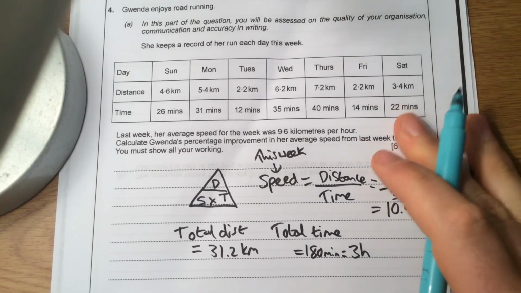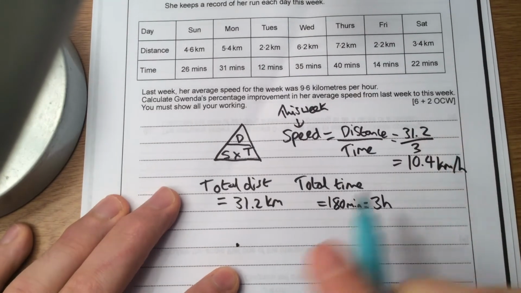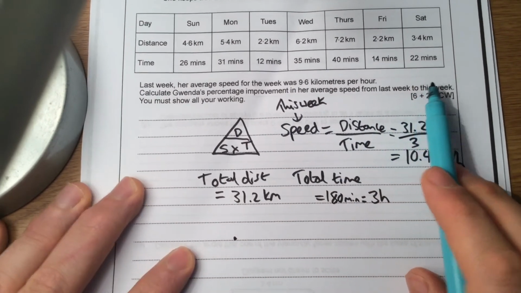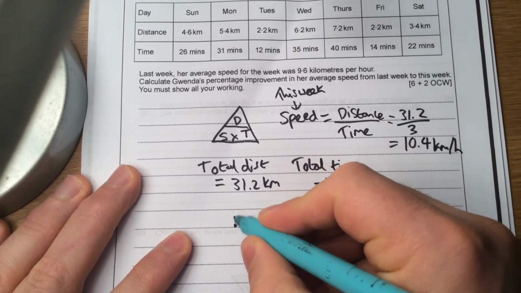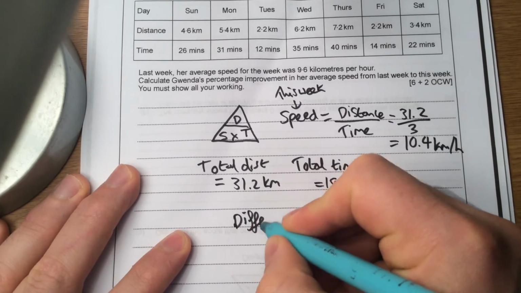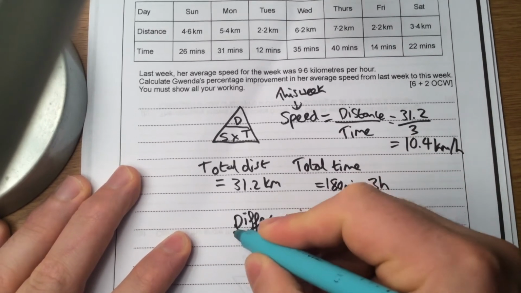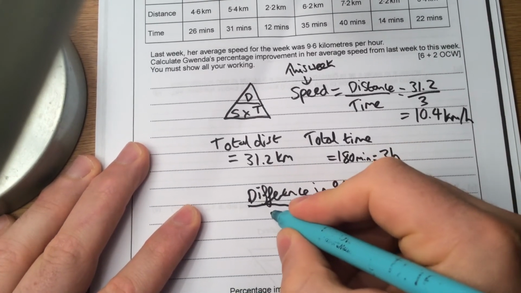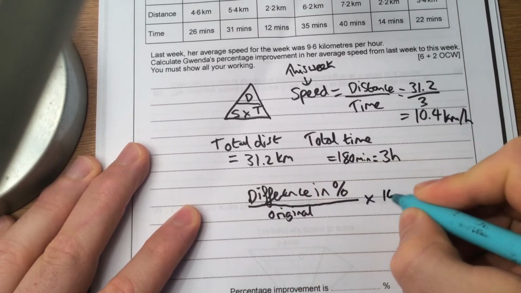Now the difficult bit of this is the last bit of the question. Now, they ask you, can you work out Gwenda's percentage improvement in her average speed this week? Now this is the challenging bit. Okay, percentage improvement, the way it works is you've got to do the difference in speed divided by the original. And obviously with percentage, we always times by 100.